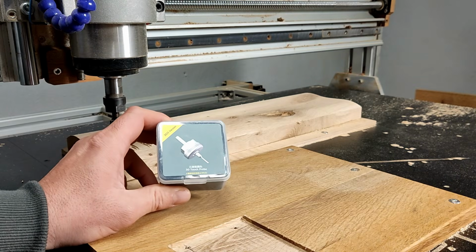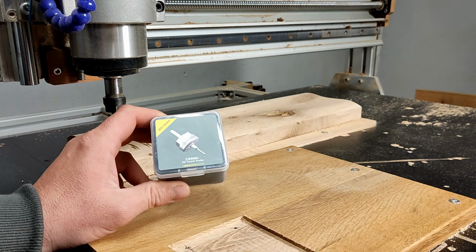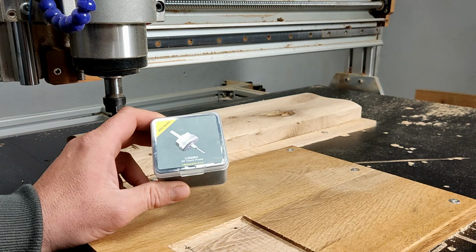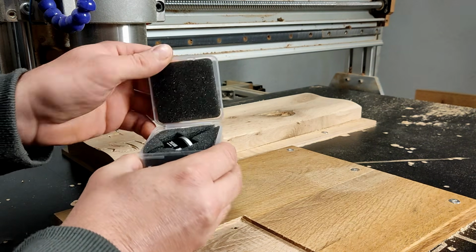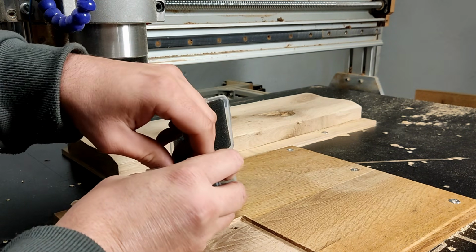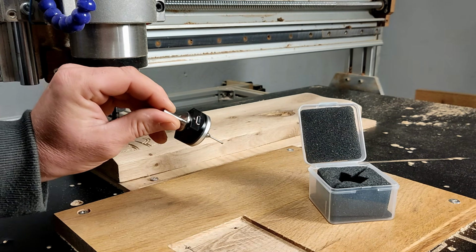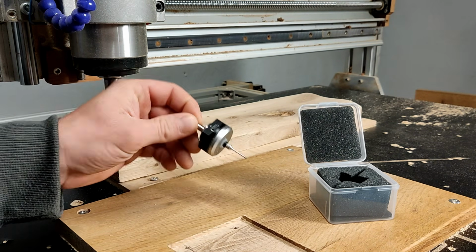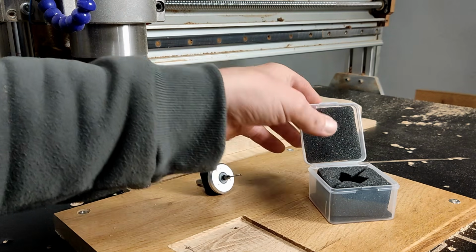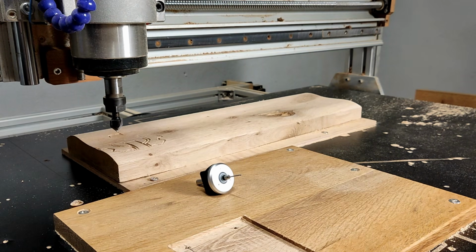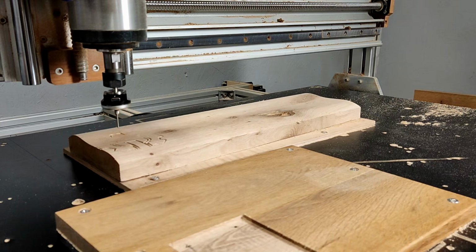So this is the 3D probe that I'm using. If you want the exact same model, follow the link in the description. Now let's open the box. I have this probe, of course. I have the cable that is connected to the controller. It has a 6 mm diameter shank. Let's change it and make the probing for the piece of material that we have here. And now that I have the probe in the spindle, let me just connect the cable.